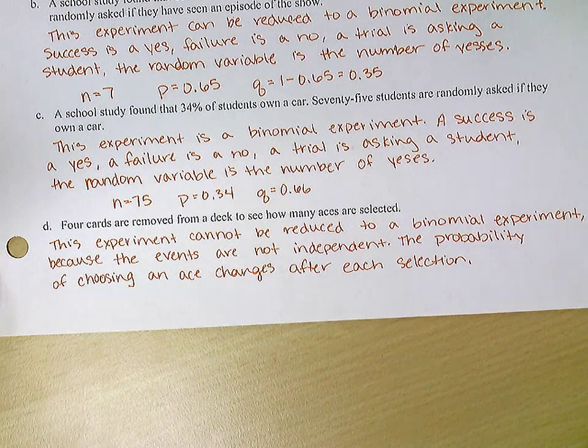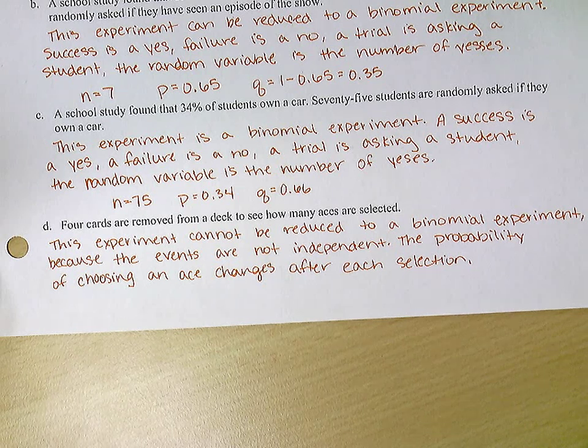Once you start drawing cards out, your probability of choosing an ace does change. That's why it cannot be reduced to a binomial experiment. Your probability always has to be the same in every single trial. Okay, any questions?